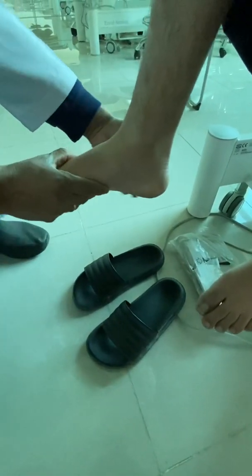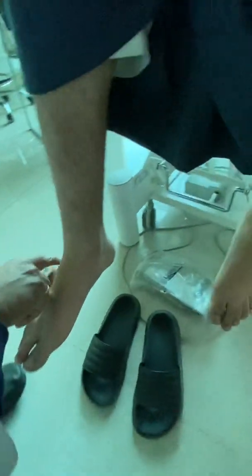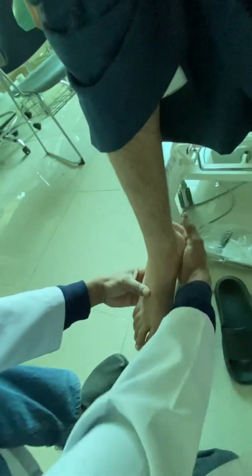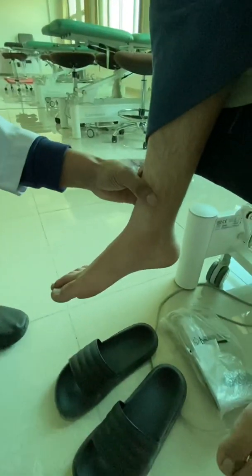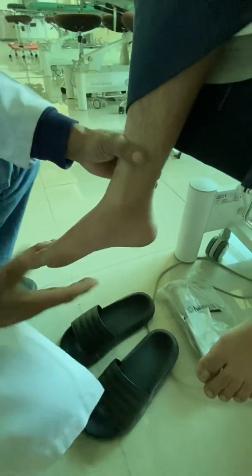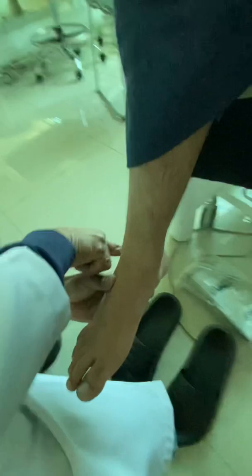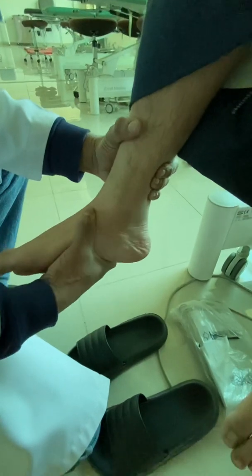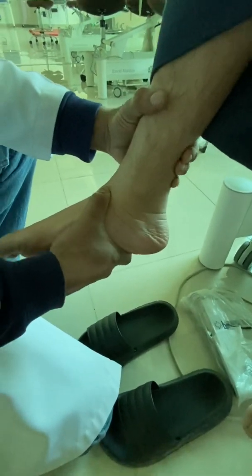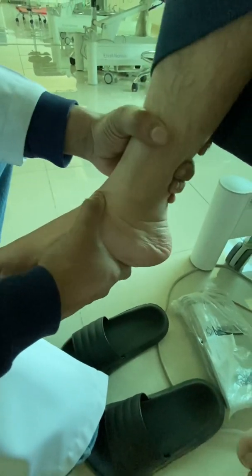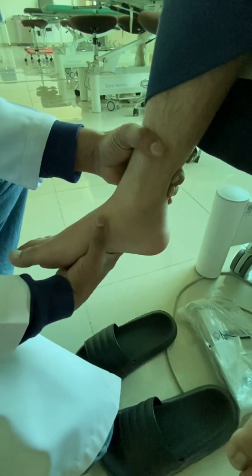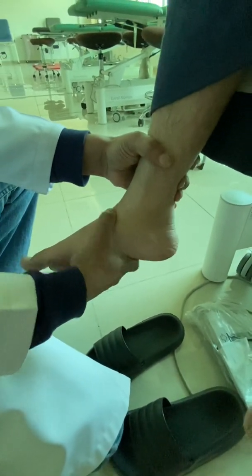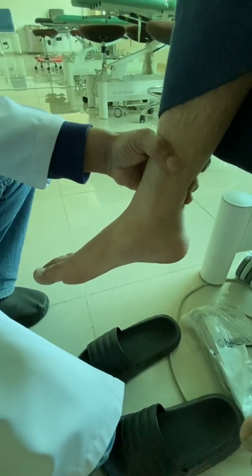So when you keep 20-degree plantar flexion, the anterior talofibular ligament is getting stretched. Then when you pull it, if there is excessive translation, the test is positive. Okay, this is test 1. Test 2, the talar tilt test. This test will identify the calcaneofibular ligament. You have to tilt the talus like this. When this ligament is injured, there will be excessive inversion. Again, you should compare the normal side to the injured side.